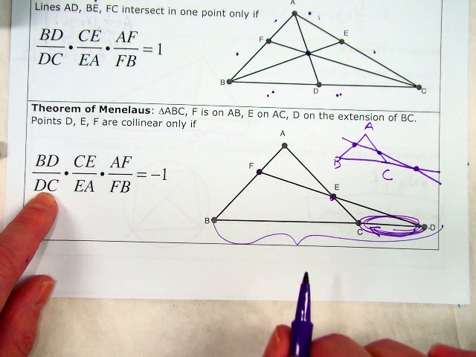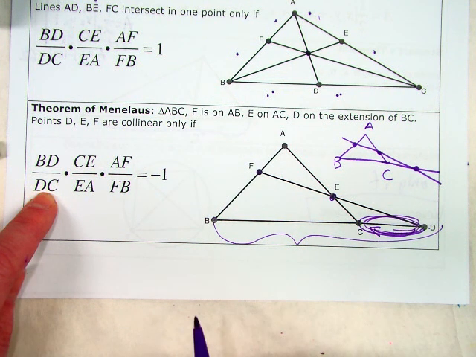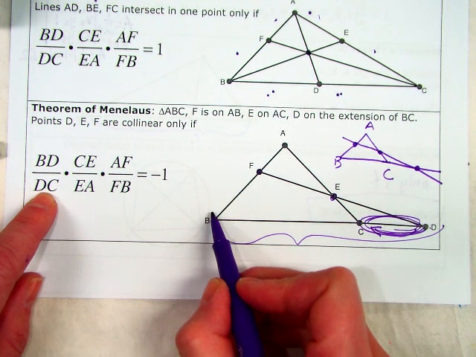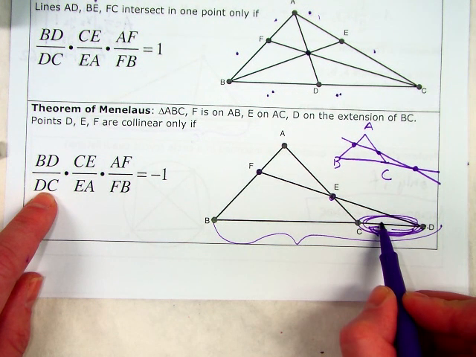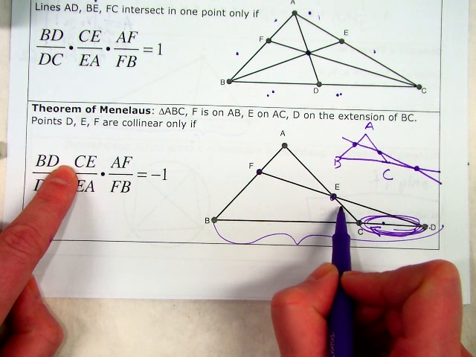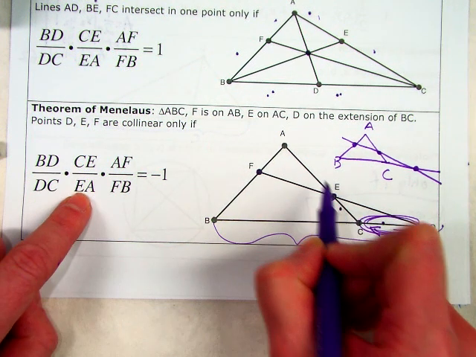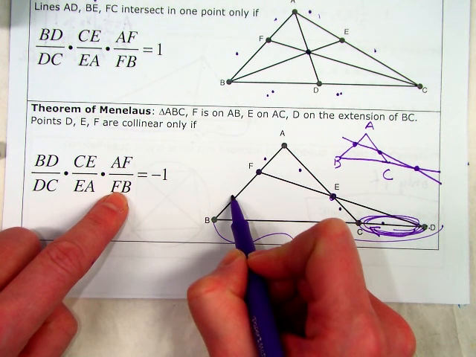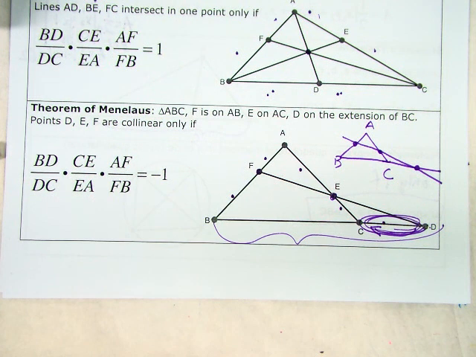But if the problem tells you to use only positive values, then you would make it positive and make it equal to +1. So you would go BD over DC times, and now you just go back to the triangle, EC over EA times AF over FB, and the whole thing equals -1 or +1.